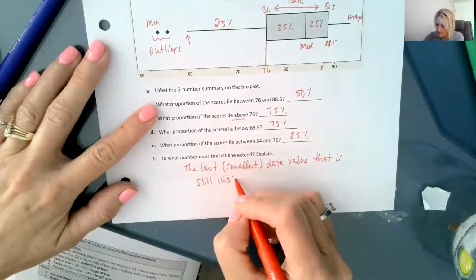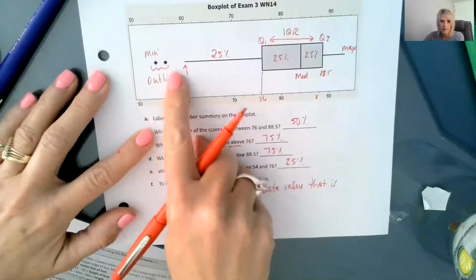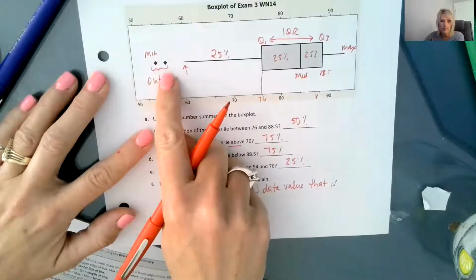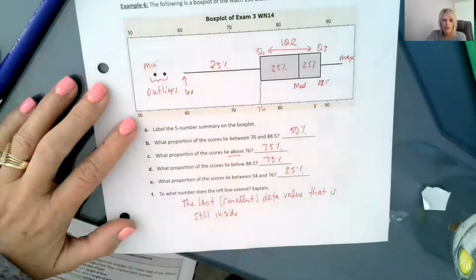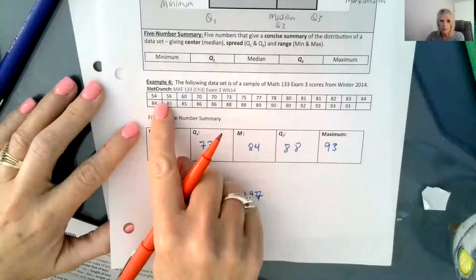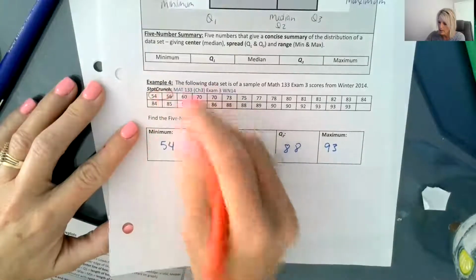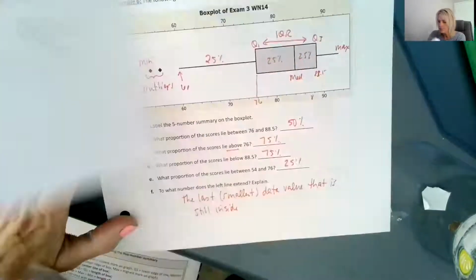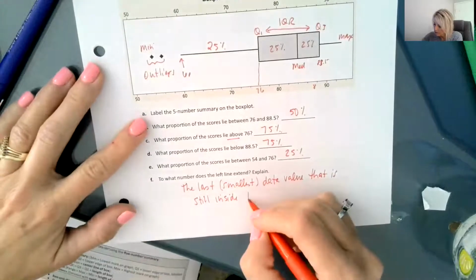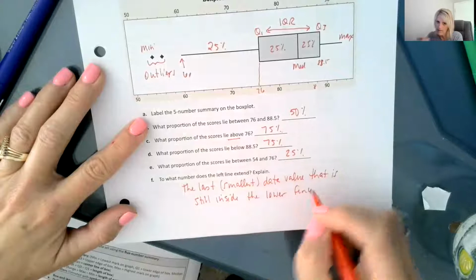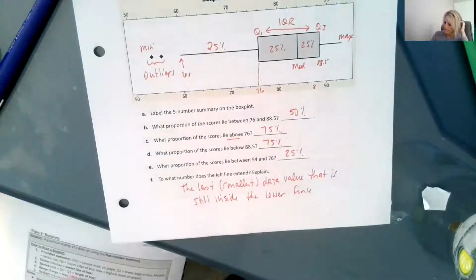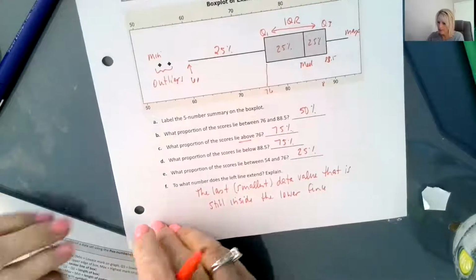It's not considered an outlier. It's still inside the lower fence. Only those two are low enough to be considered outliers. So this must be 60. When we looked at our data, those two data points were outliers, and then we got to 60. Still inside the lower fence. Okay.